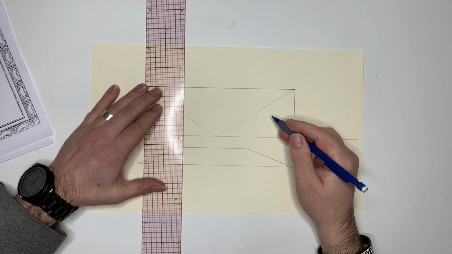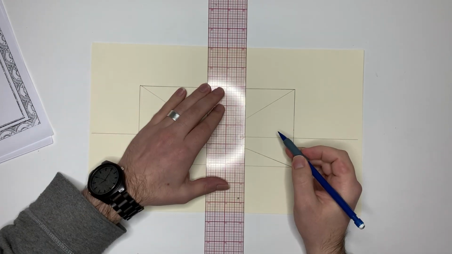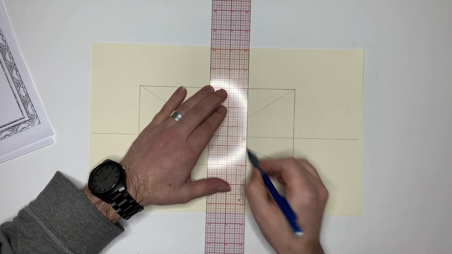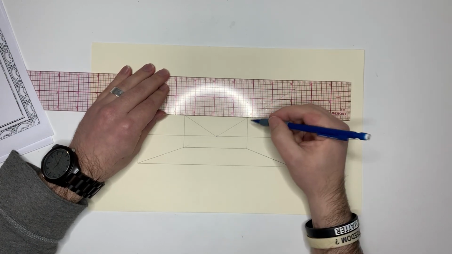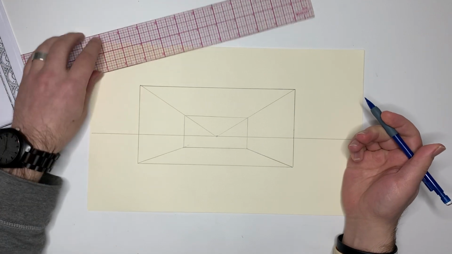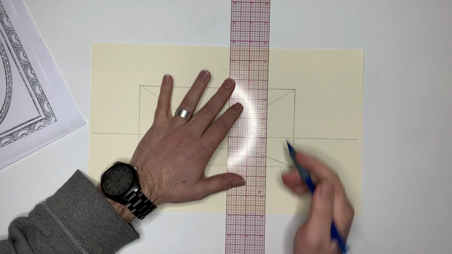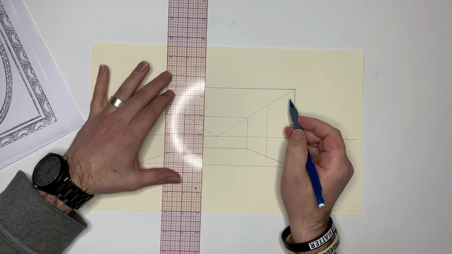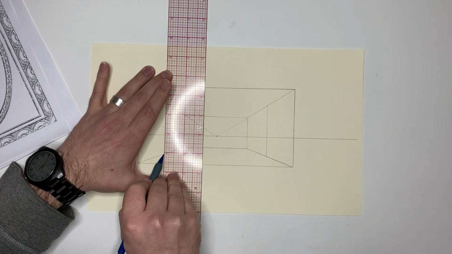And then I'm gonna go straight up. And I'm gonna go straight up. Now, I can already tell that I am not happy with how deep I made the room. I think the room feels too deep. So I'm actually just going to go ahead and make it not as deep.